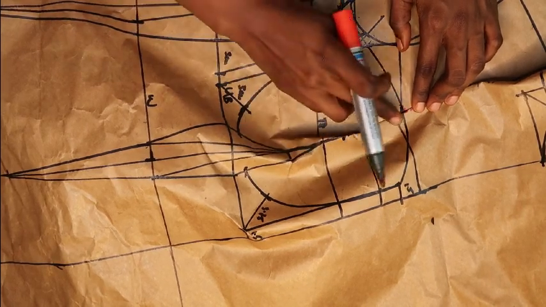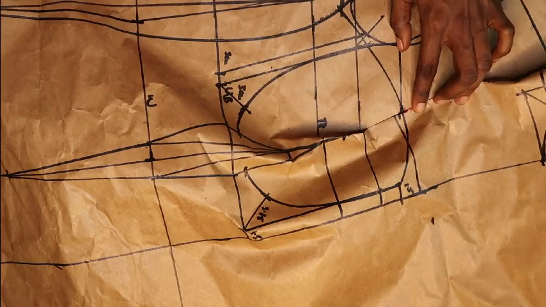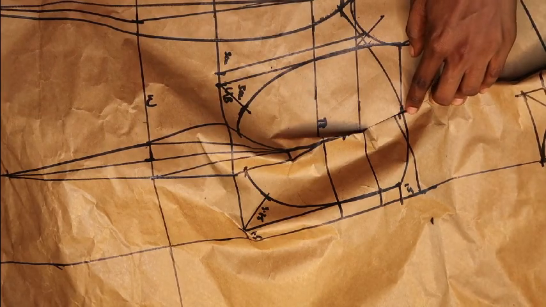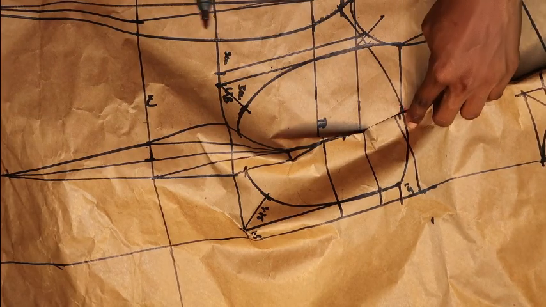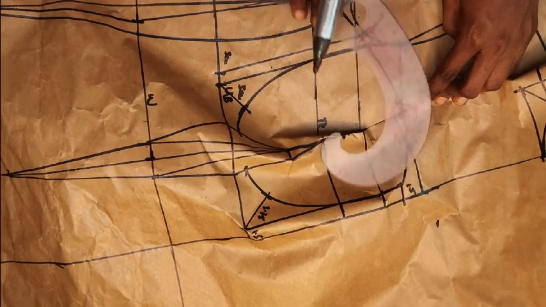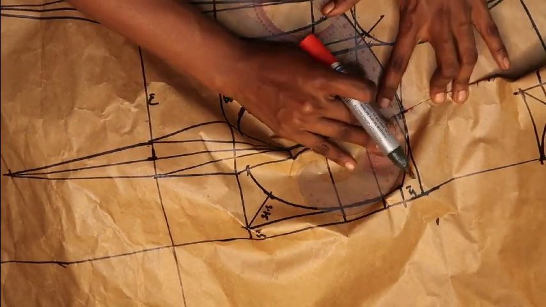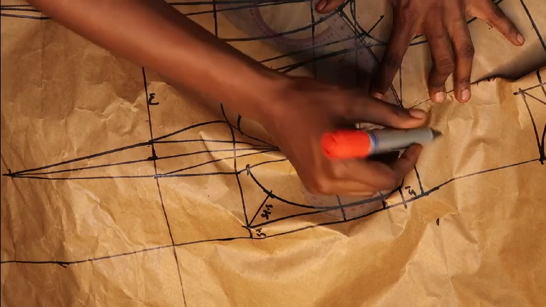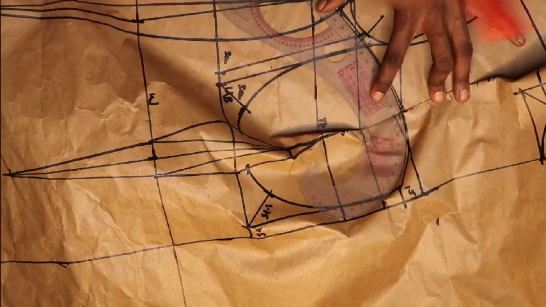Sometimes it's usually not on the same line, but just in case you do this and you notice that the lines are not, let's say this line is higher, all you have to do is take your French curve and connect it nicely.